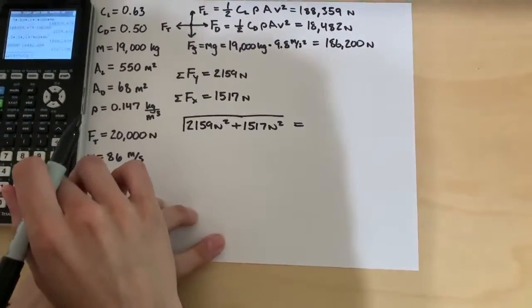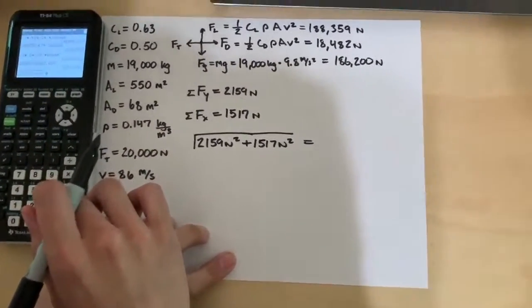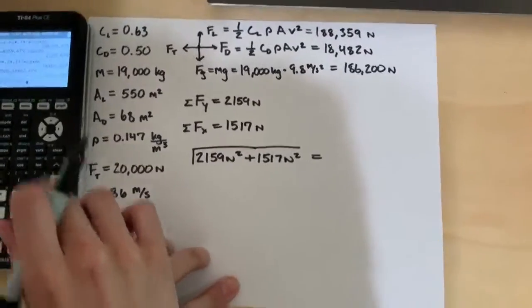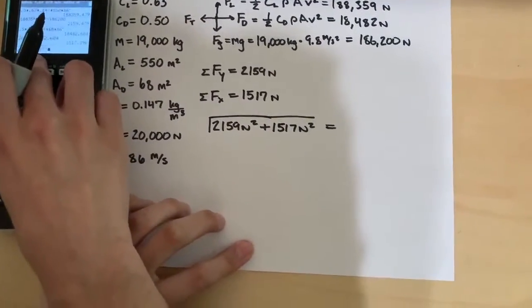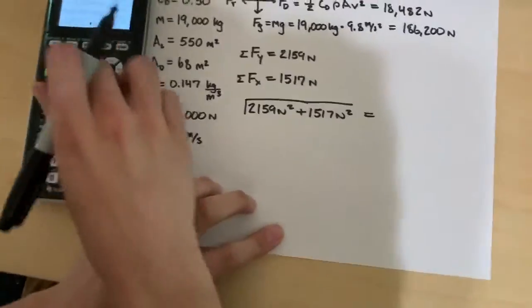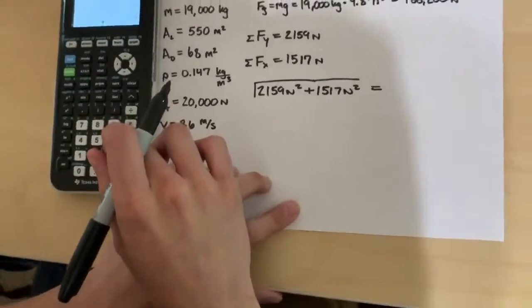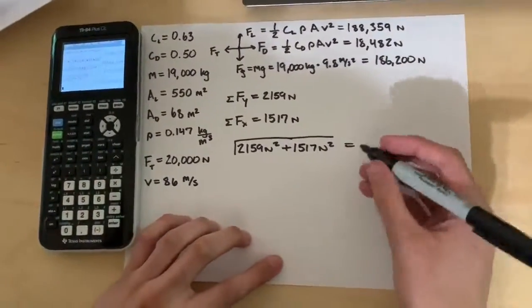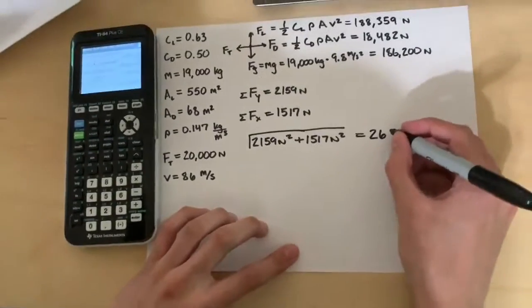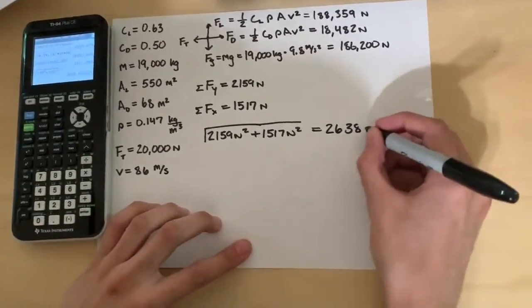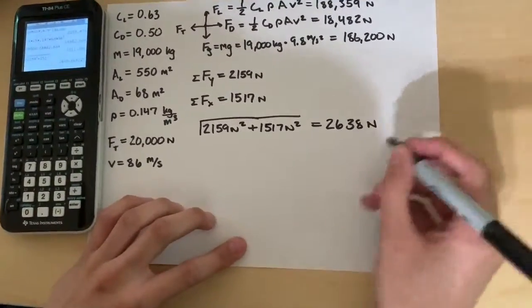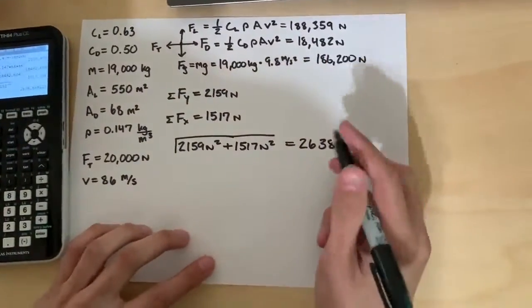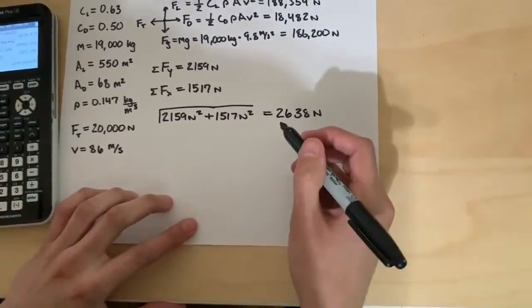Ben, remember to square both values? Yeah, I am. Pythagorean theorem, 2159 squared and 1517 squared. Okay, perfect. 2638, and that's going to be newtons. So that's the overall force on the aircraft.